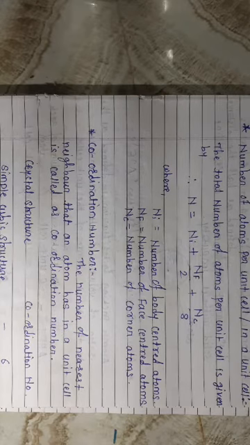Is it right? The nearest neighboring atoms show the coordination number. In simple cubic structures, there are 6 coordination number, means 6 atoms closest to that corner atom in a simple cubic structure. That's why the coordination number is 6.